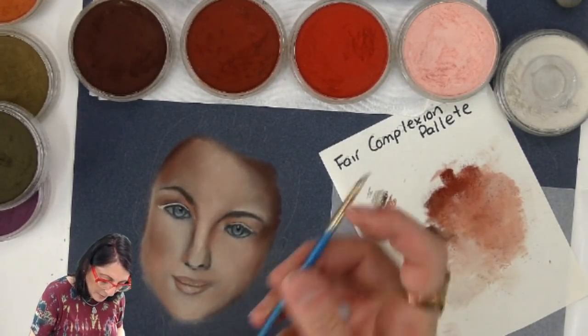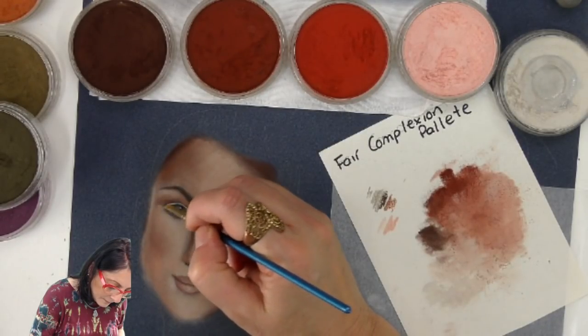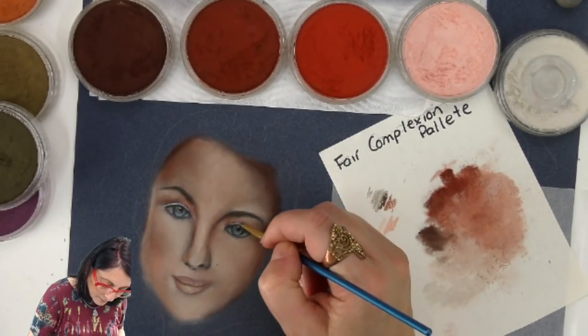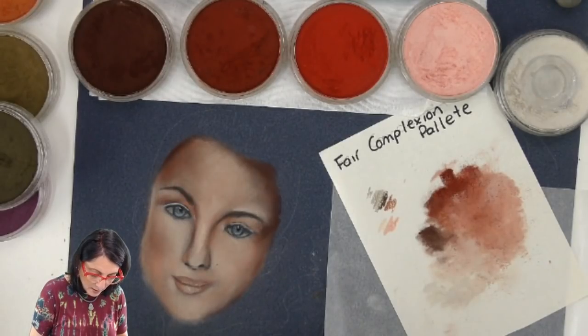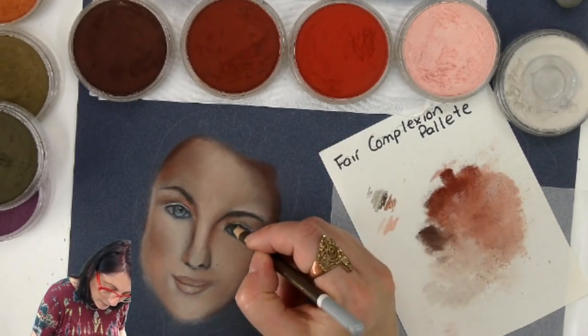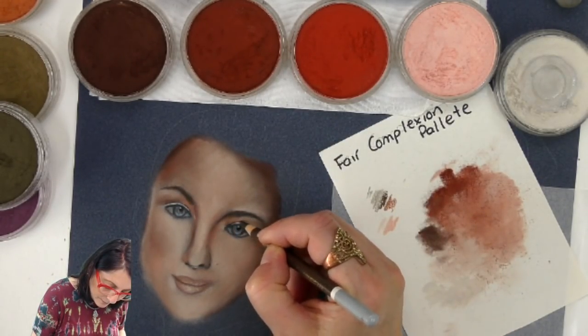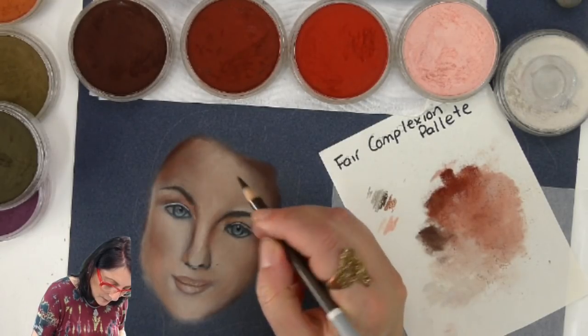Just want to fix this up a bit here. And just fix this a little bit up here. The lid sort of goes like that. Don't want to lose a lid.